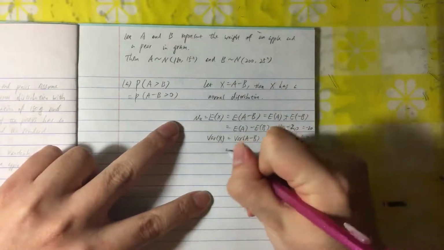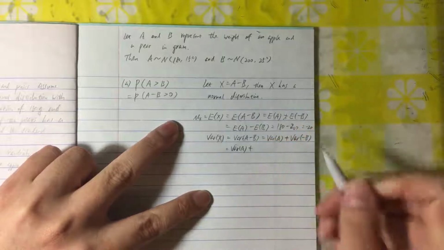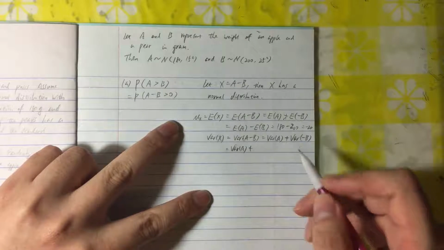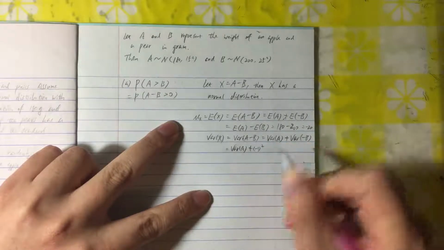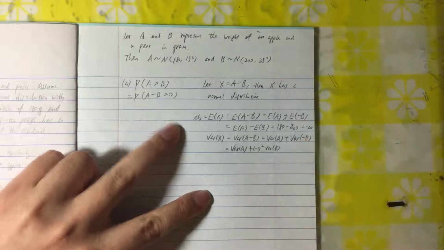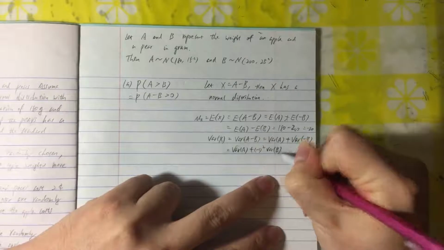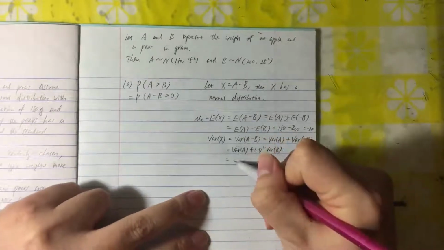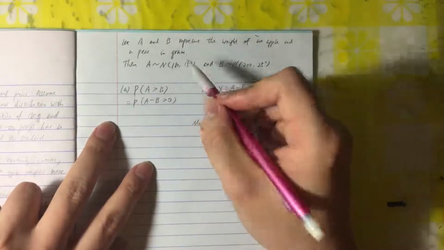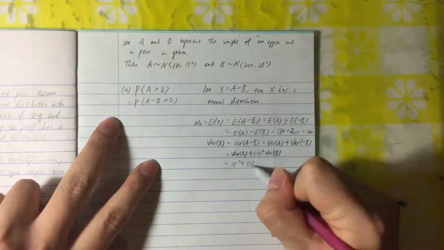Then we have variance of A plus, here consider that's negative 1 times B. If I pull out the coefficient, I must square the coefficient. I get negative 1 squared times variance of B. Variance of A is 15 squared. Negative 1 squared is 1.